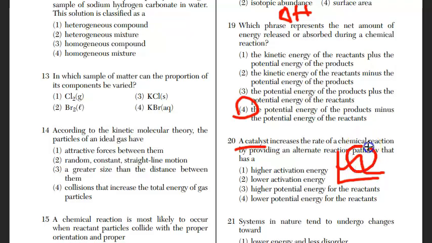But it's here that the catalyst affects the rate of reaction, and it somehow changes the reaction pathway, and it does it by lowering the activation energy, which is the energy to go from where you start to the top of the graph. That is choice 2.